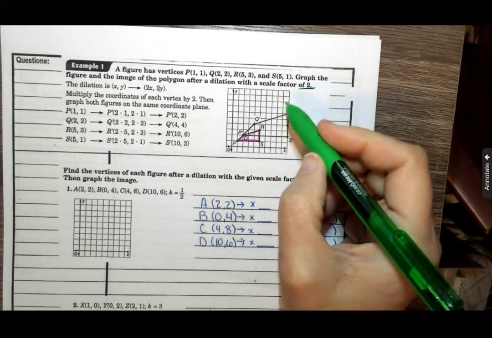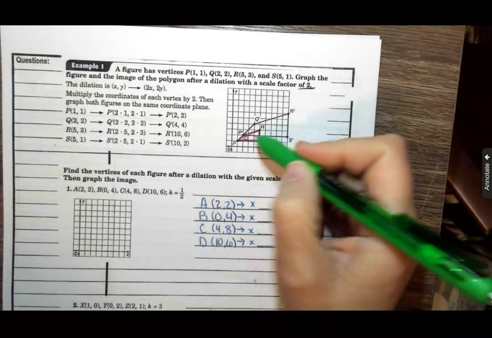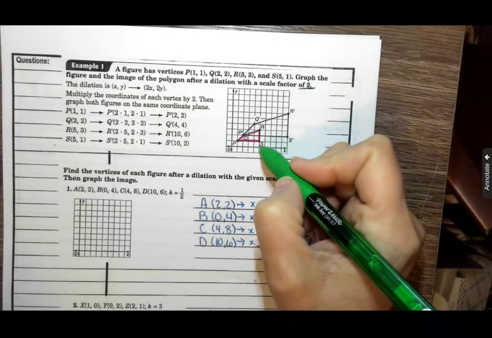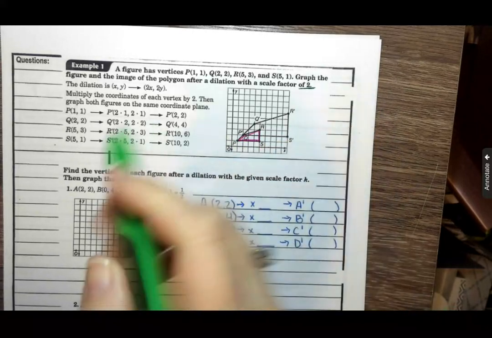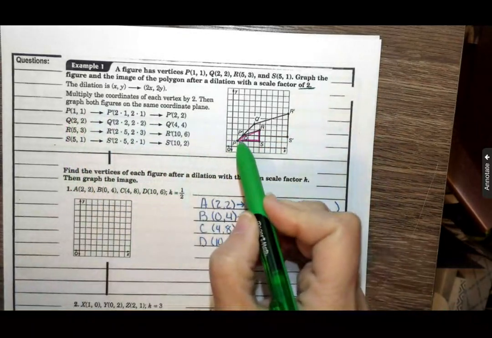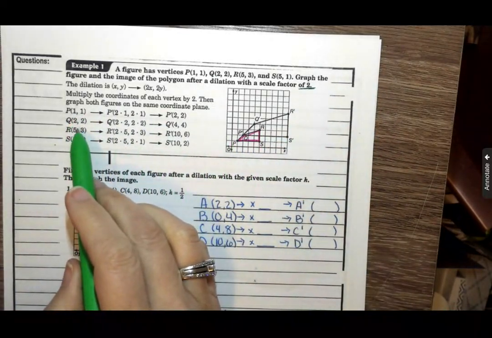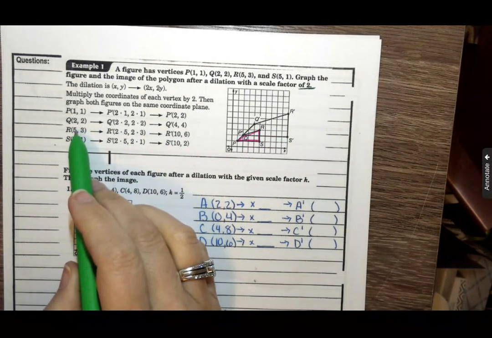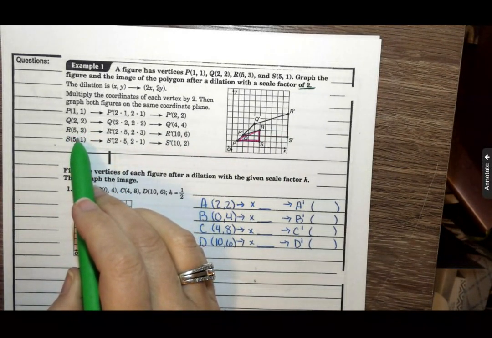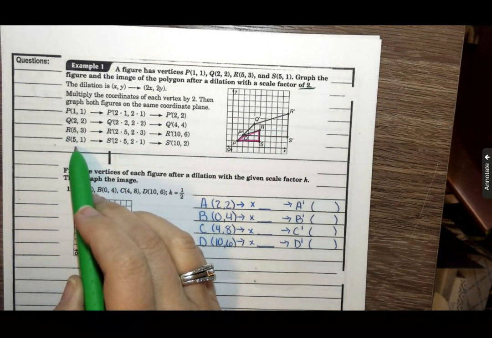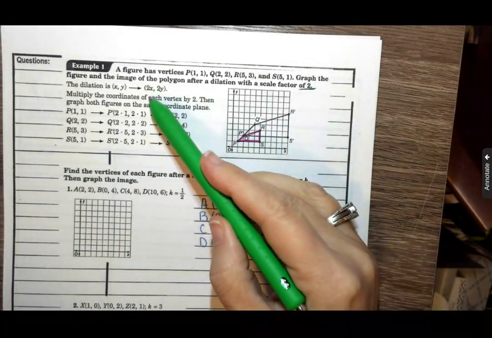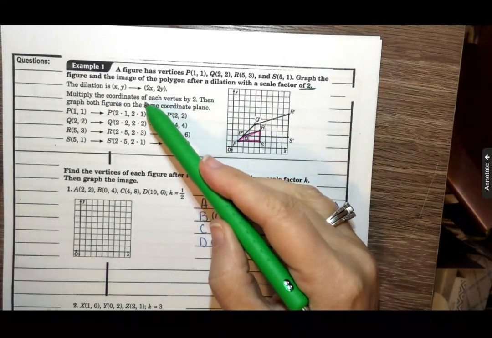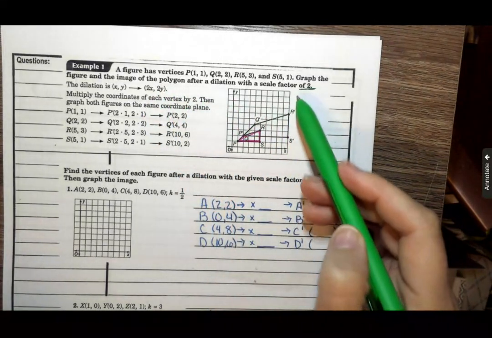That means we're going to take every single one of these points. So the first thing we'd have to do is find out what those points are, which they've already told us. P is at the point 1, 1. Q is at the point 2, 2. R is at 5, 3. And S is at 5, 1. So in order to make those transformations, we need to multiply every single coordinate by that scale factor.